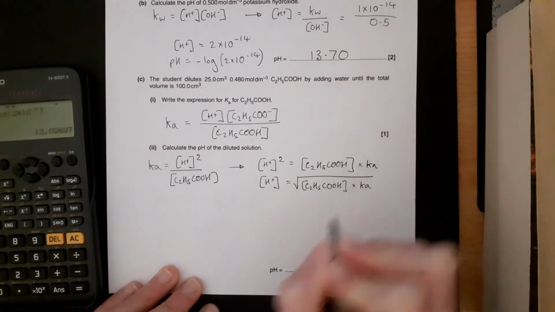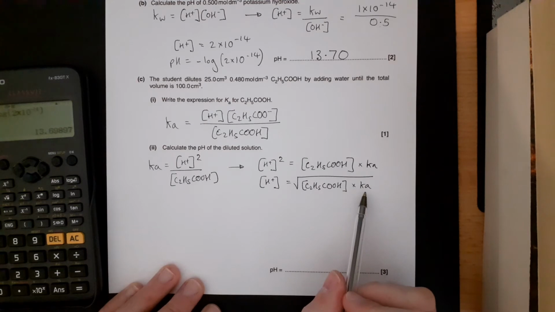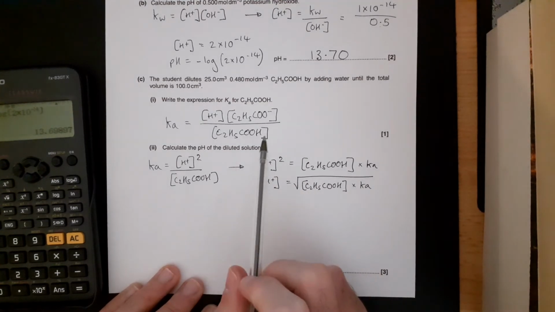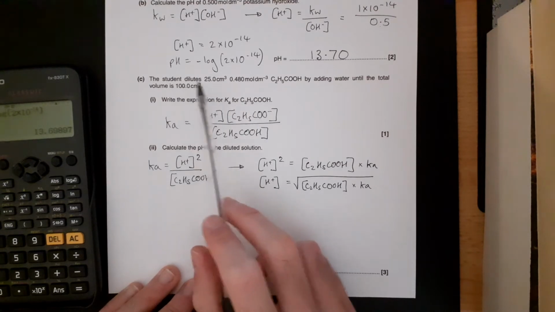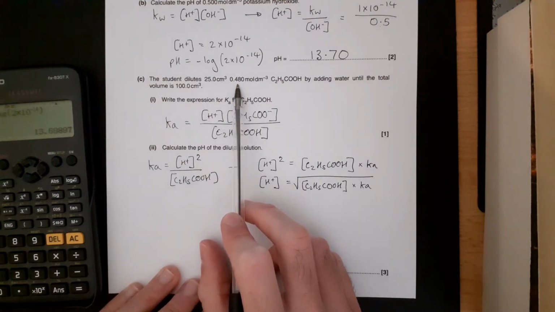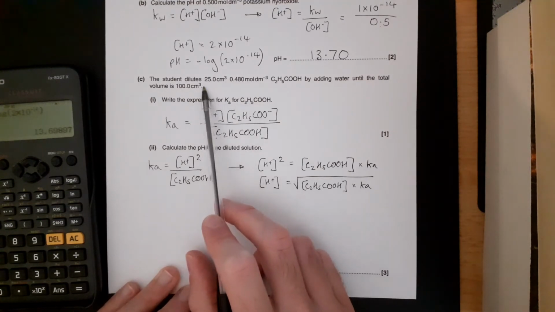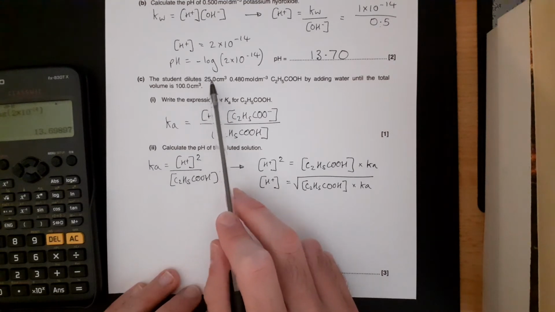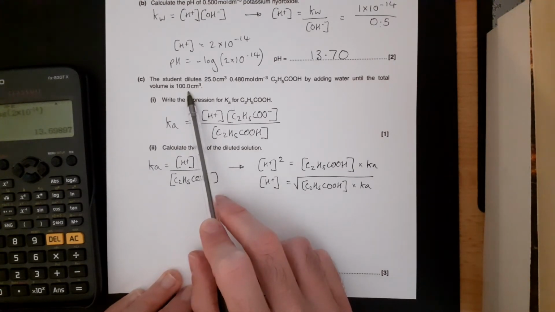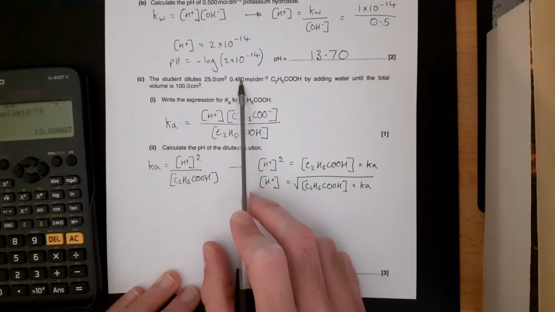Right, so then we want to substitute in the values. We need the concentration and we need the Ka. But the concentration, they've diluted it, look, haven't they? So the concentration was 0.48. They've now diluted it. So what you can do here is be clever and say, look, if it was 25 centimeters cubed and it's now 100, the volume has been multiplied by 4. So therefore the concentration is going to be divided by 4.